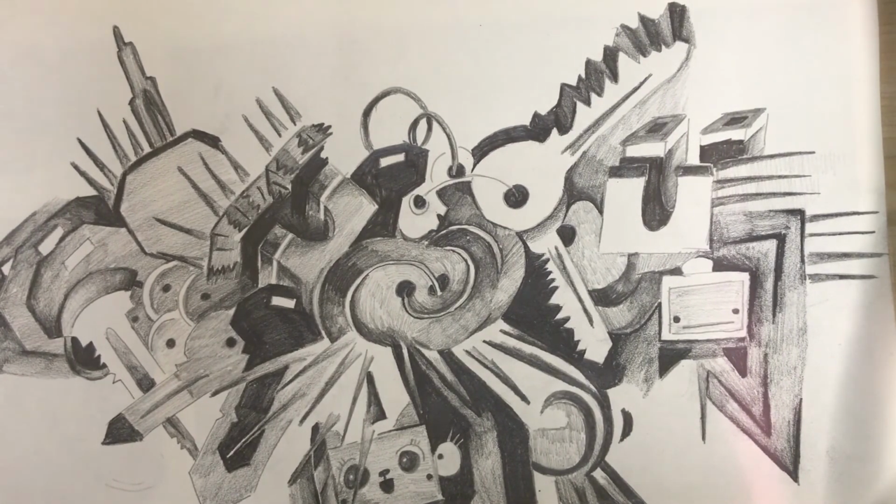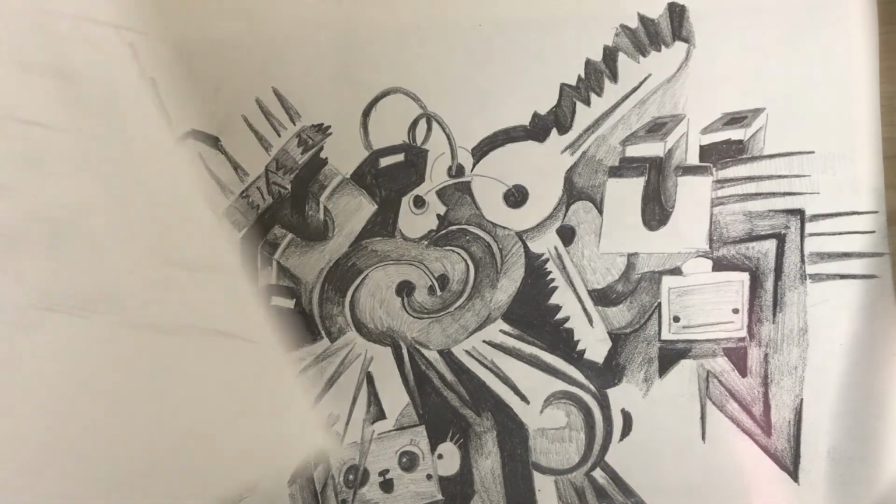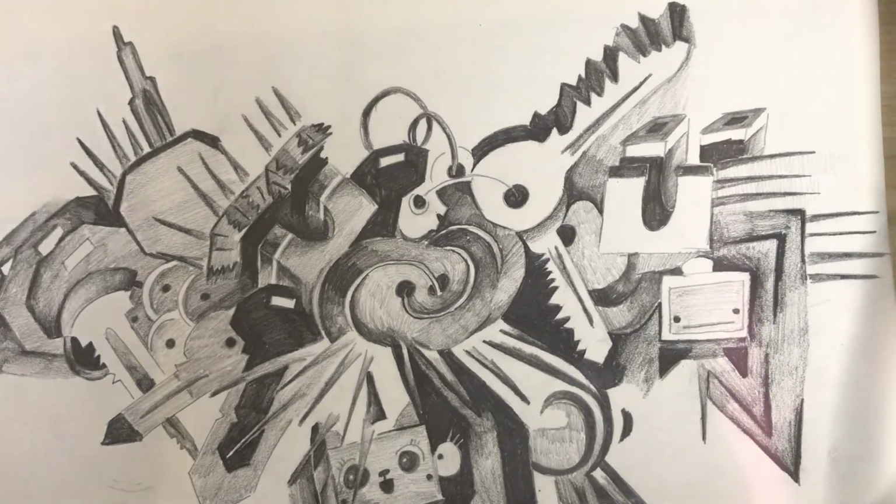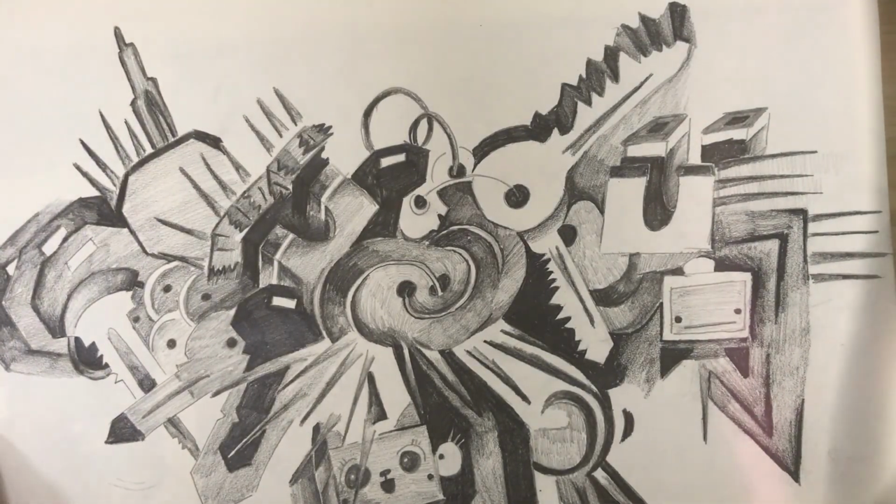So good luck with your own cubesque, because they're not quite cubist, but cubesque drawings, whether you do just the contour drawing or if you continue to the value drawing.